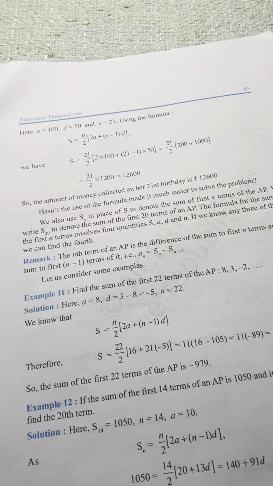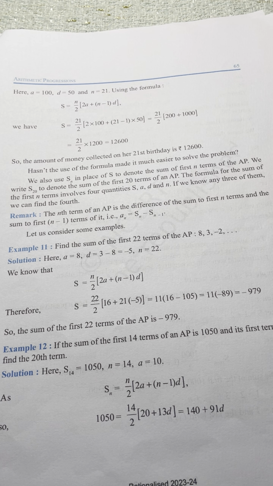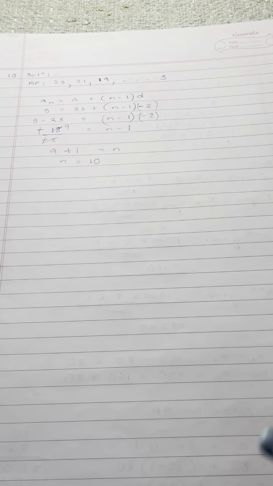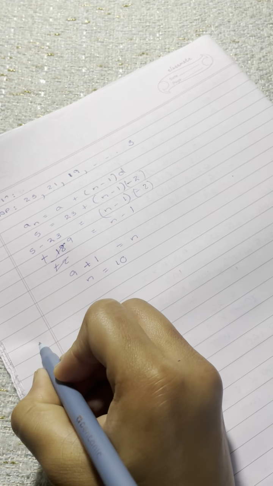Number 11. Find the sum of the first 22 terms of the AP. What is asked? The sum of the first 22 terms of the AP. We don't know the last term, so we use the sum formula. Okay, that is number 11.